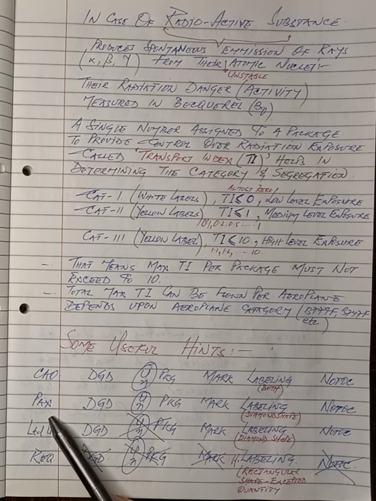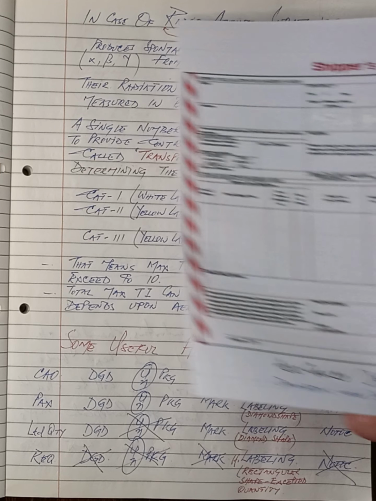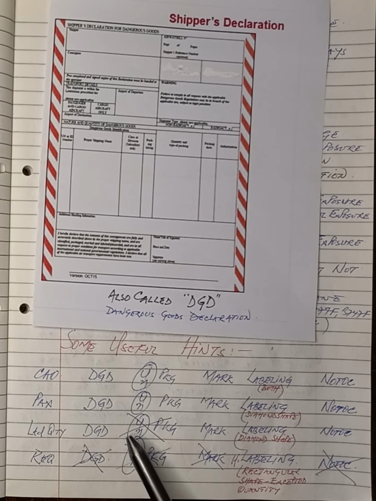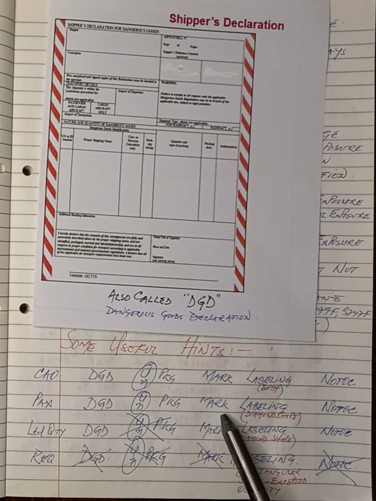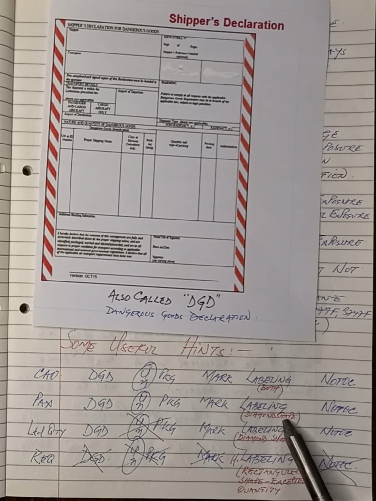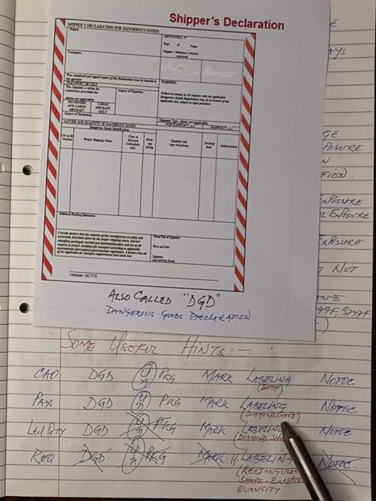For passenger, if you are taking dangerous goods on a passenger aeroplane, DGD of course must be required, meaning shipper declaration, and it must be in UN proper packaging. Marking definitely required. Labeling, in this case, only the diamond shape label will be used. Handling label will not be used, because the risk is mostly low on passenger aeroplane, a low risk item.